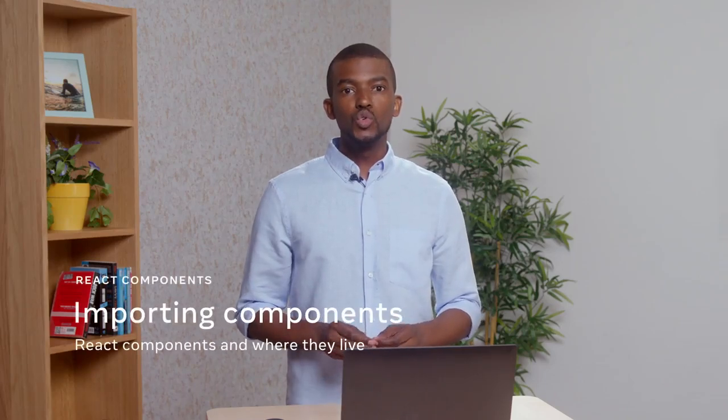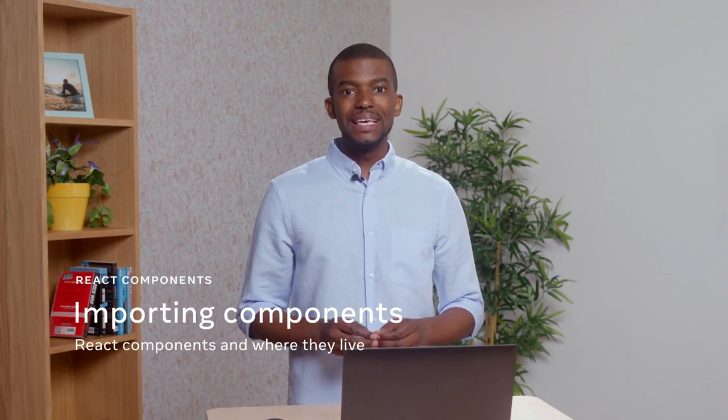As you might already be aware, it's important to organize or structure your React components so that they're easy to access. But what does a structure look like? What files and folders are found within a typical React application? The React project structure is the focus of this video.